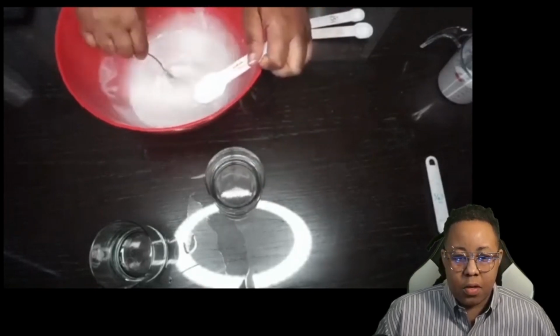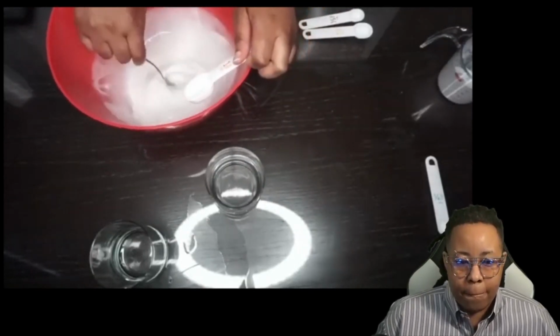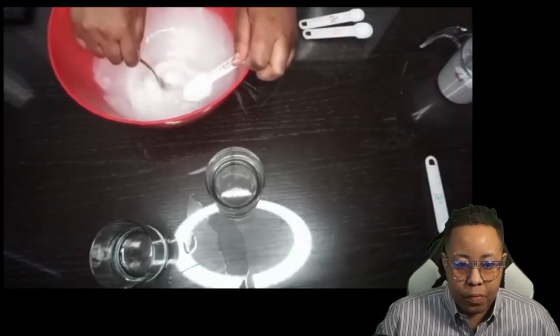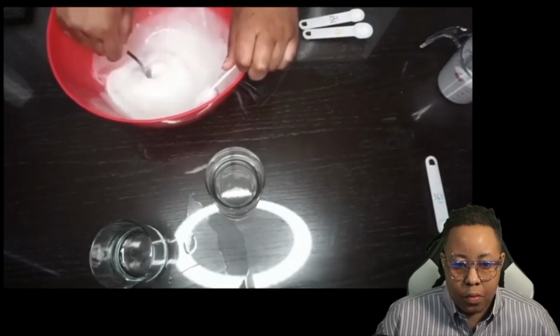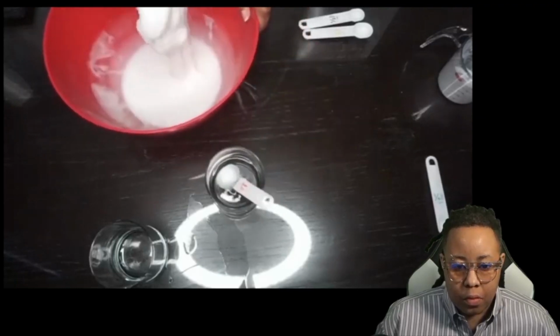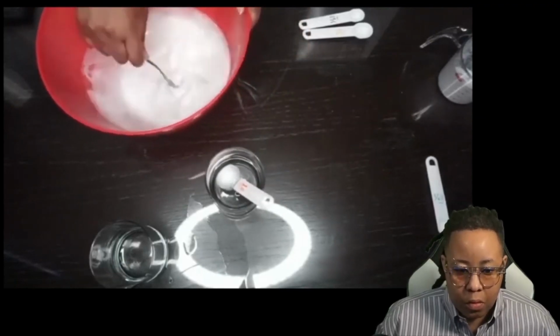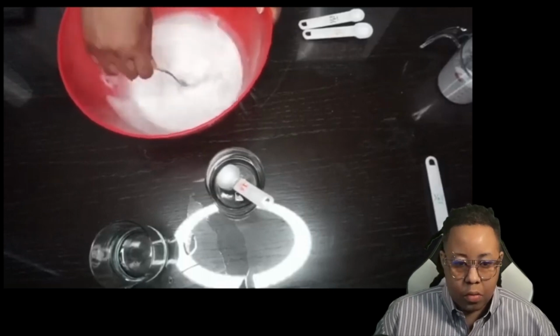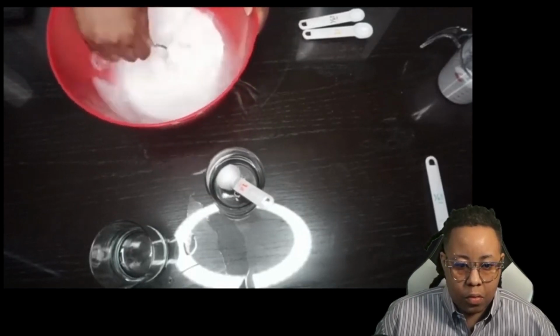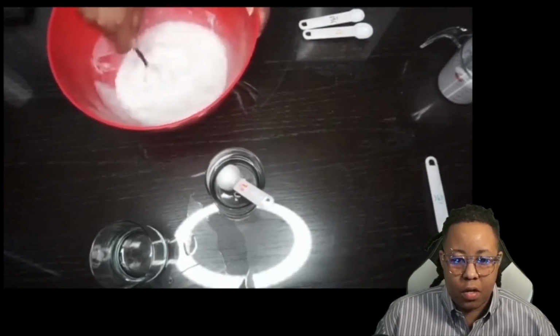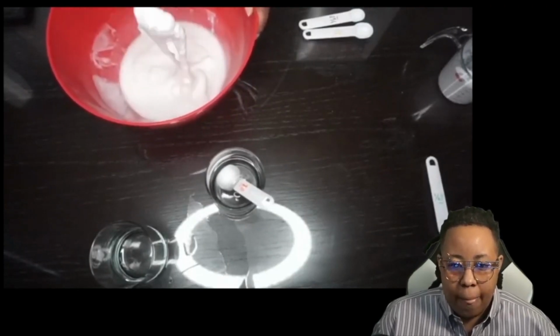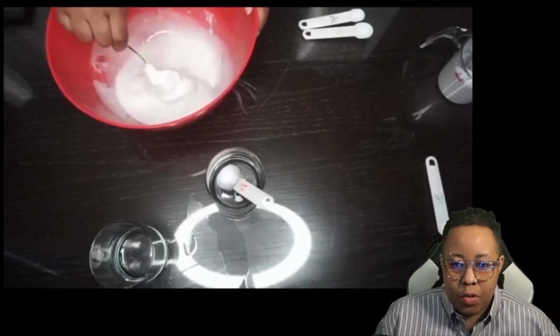Notice that I am still mixing this in. There we go. And you can really see that it's starting to turn into a solid at this point.